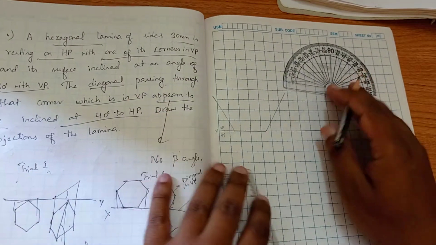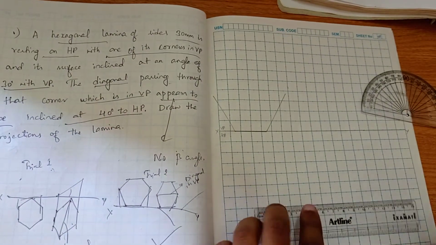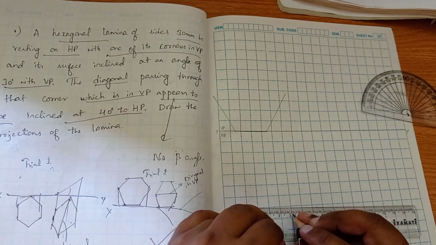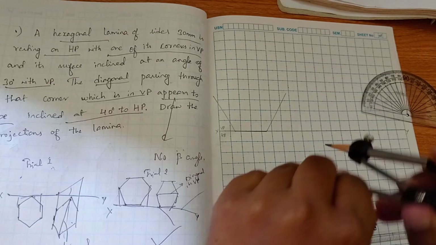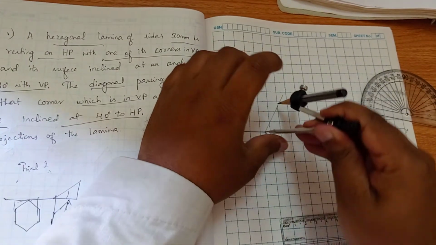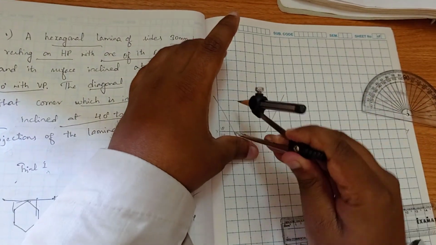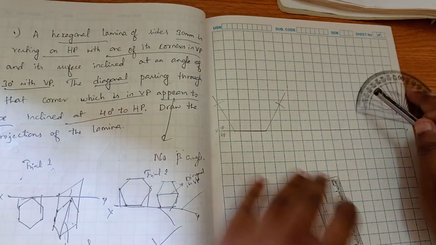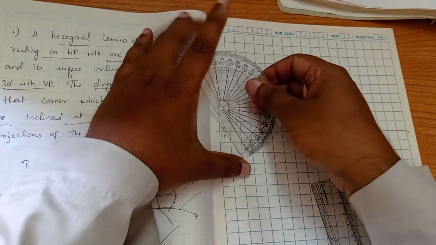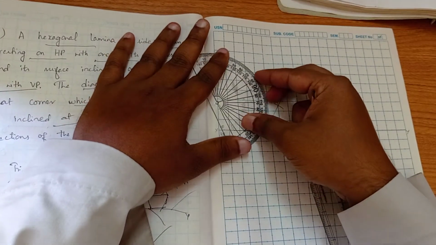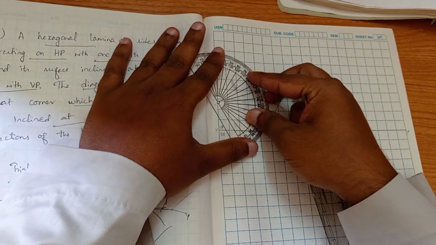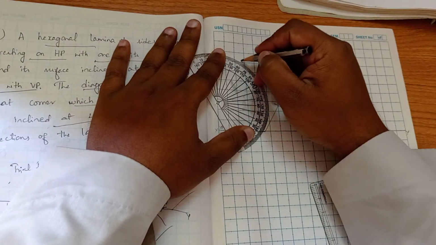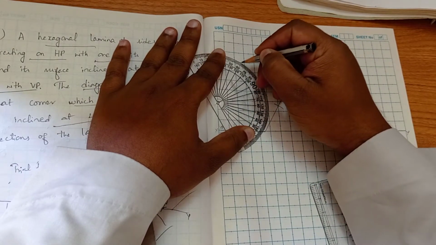Okay, now we have to cut it at 30 here, right? 30 mm. Okay, so we have 130. Again to this point, we have to merge this line. Okay, again we have to mark at 60.